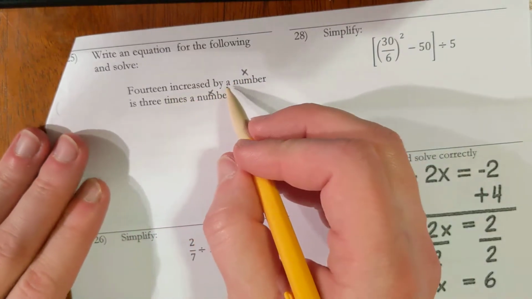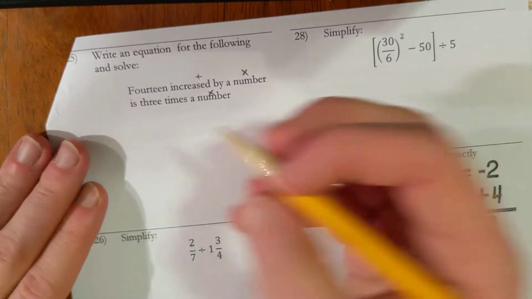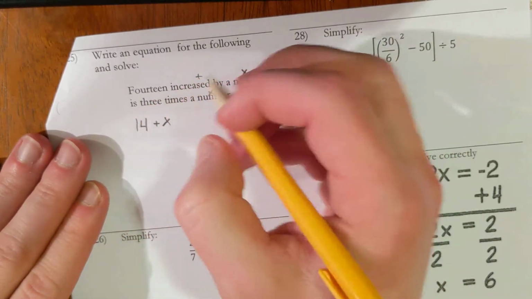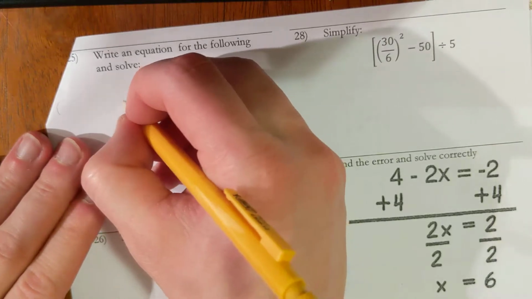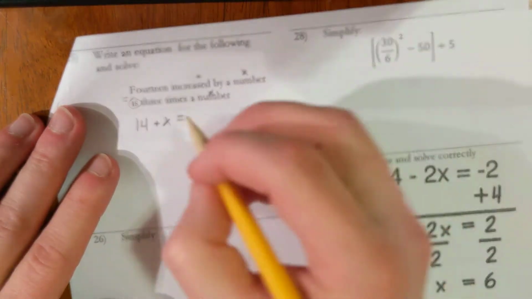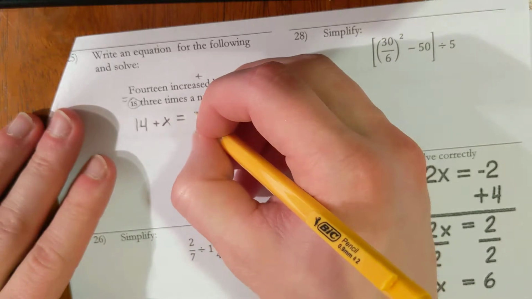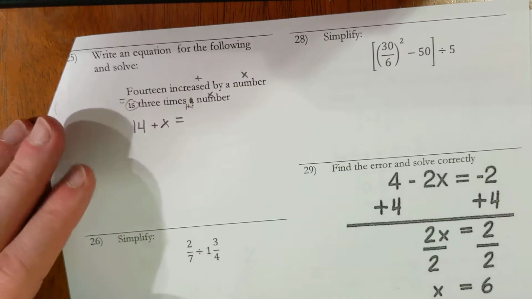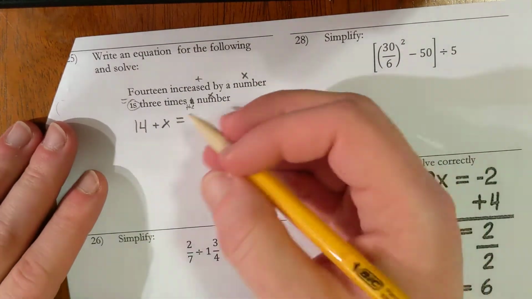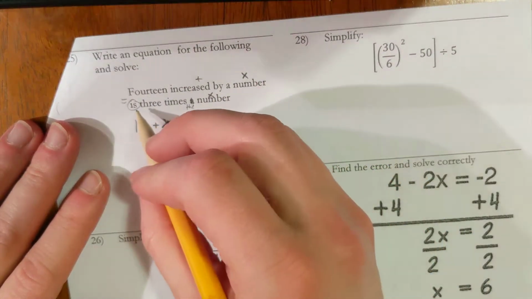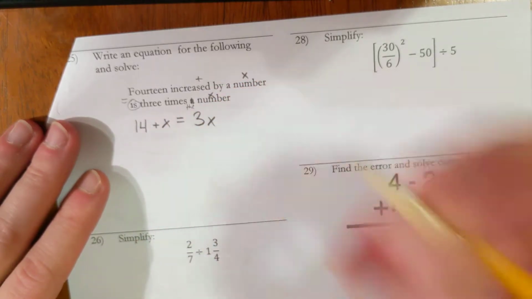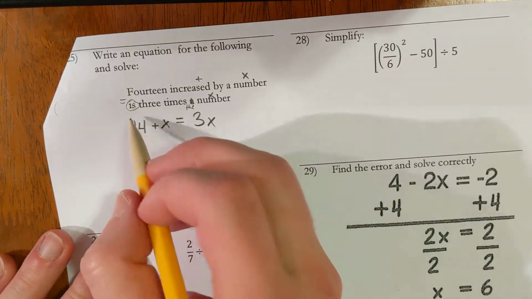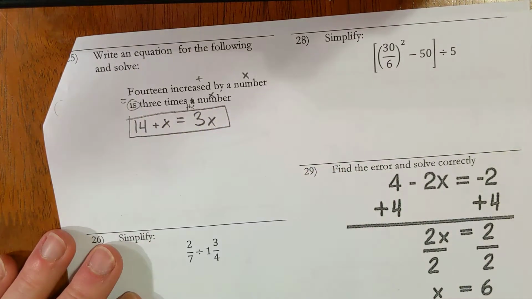So 14 increased by a number. Increased by means to add. So we're going to do 14 increased by x is, the word is means equals, 3 times the number. This problem actually really should say the number, to let you know that it's the same variable. I'll let you know that that is what it's supposed to be. So we're going to go ahead and say now 3 times the number. So it's the same exact number. So here we go. We have an equation that we now have to solve, but I'm going to even box it. This is the answer to the first part.